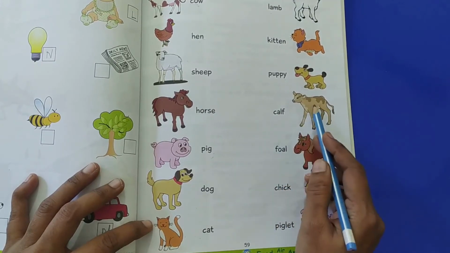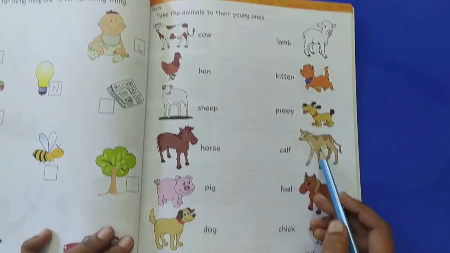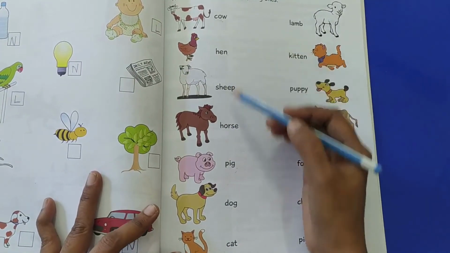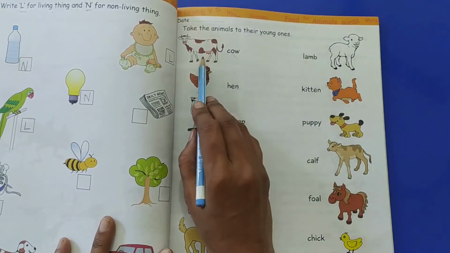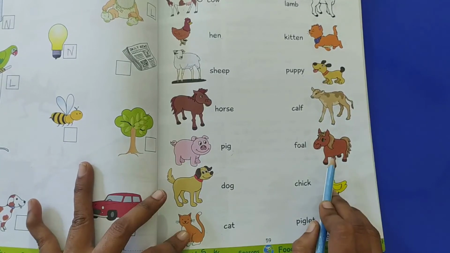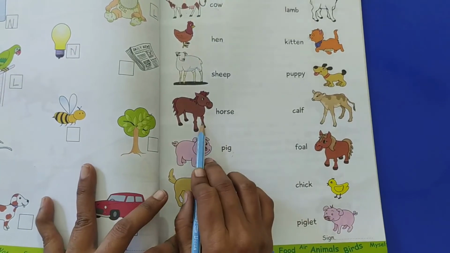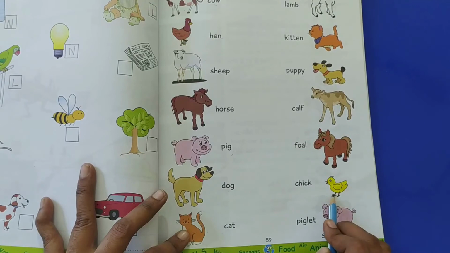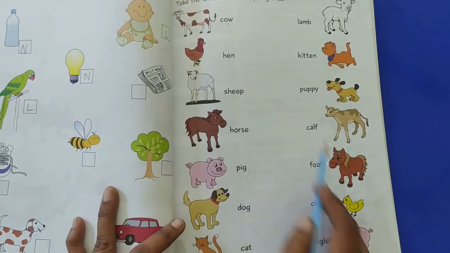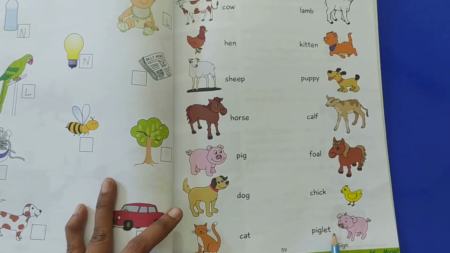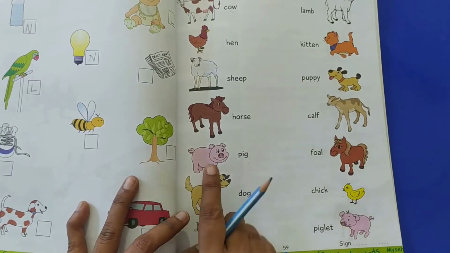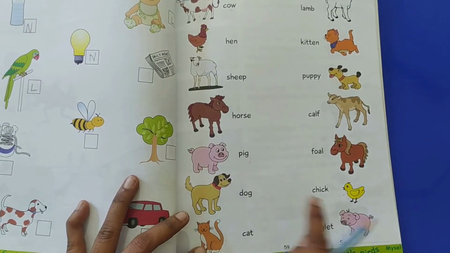And a calf. This is a calf. Which animal's young one you think is a calf? Calf is the young one of a cow. Correct. Foal. The foal is a baby of a horse. Chick. You know about chick, right? Hen and chicken. And the last one is piglet. Of course, piglet will be the baby of a pig. So, you have to take the animals to their young ones.